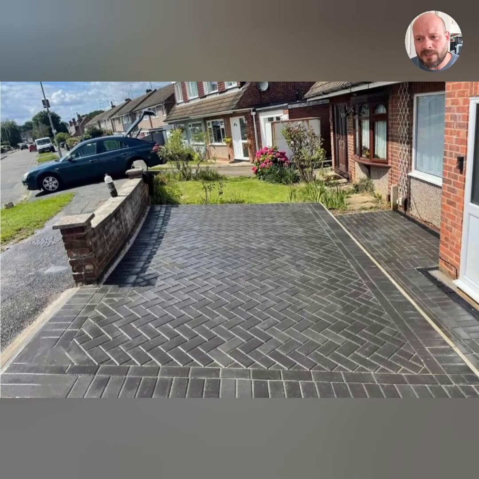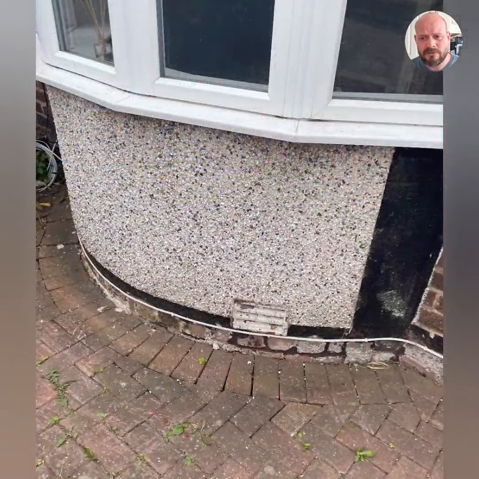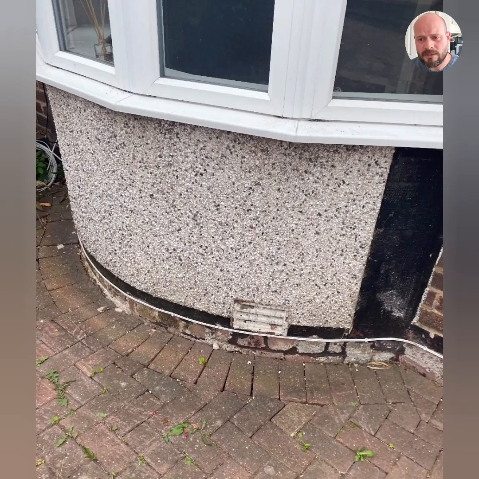So let's talk about the issue of moisture ingress, water ingress around bay windows. You can see there's a driveway here with a negative slope, meaning moisture is driven back towards the property. I'm sharing another image here with you, showing block paving butted right up.